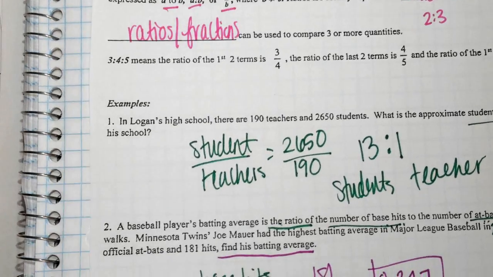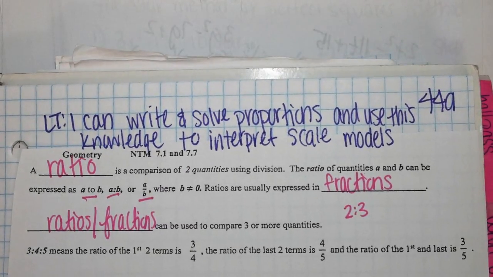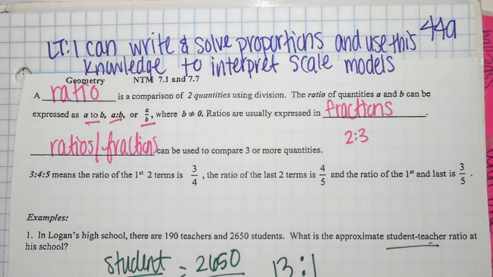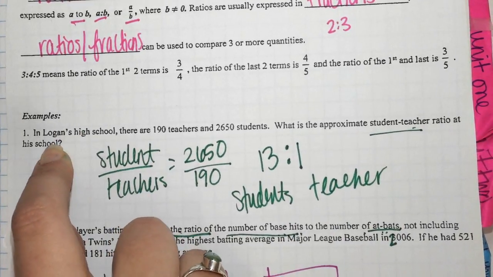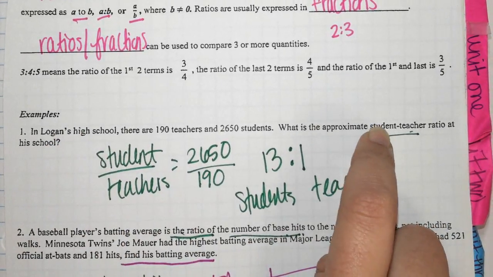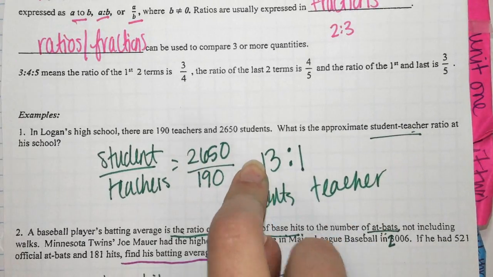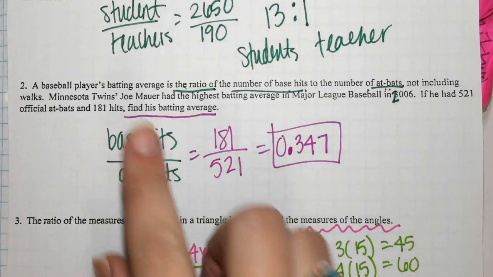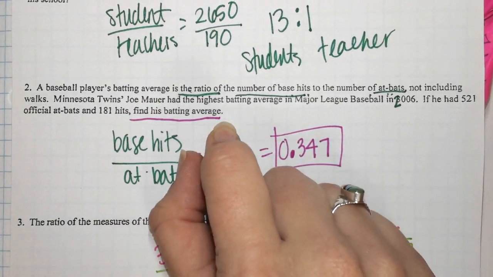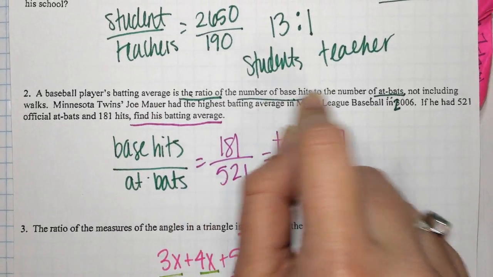Alright, so yesterday we talked about ratios and proportions, correct? And the first thing that we learned how to write was a ratio. And we know that we have to read the problem because it tells us how to write our ratio. So the first one that we learned was student-teacher ratio. So the students came first, the teacher came second, correct? The second one that we learned was our batting average, which is the number of base hits to at-bats.